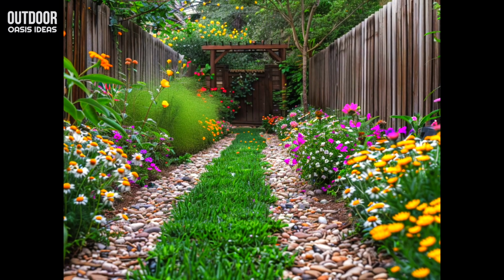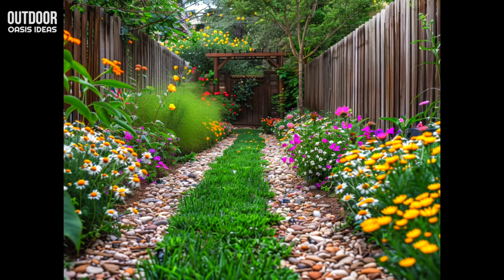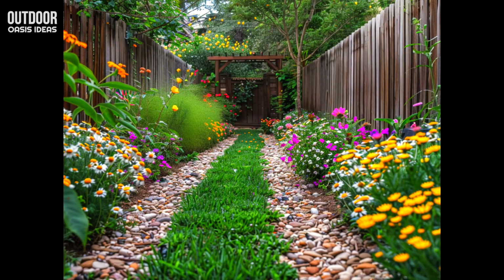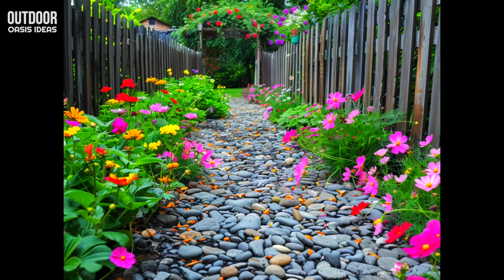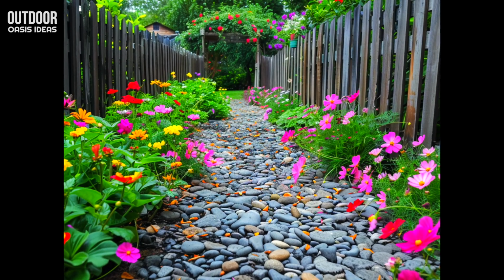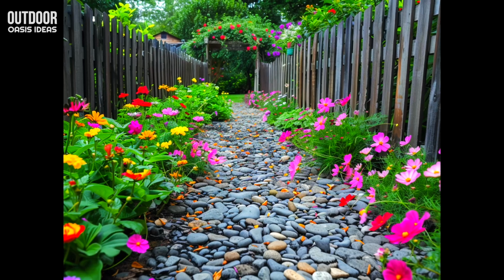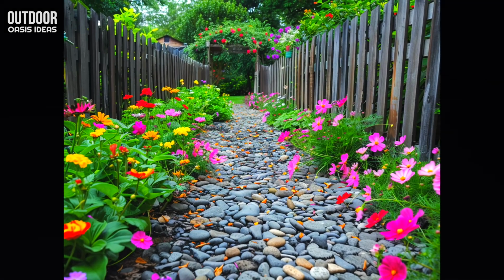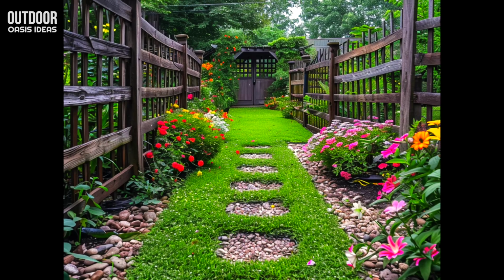Smell. Fragrance is one of the most powerful ways to evoke emotion and create a memorable garden experience. Plant aromatic flowers like lavender, jasmine, or roses, and include herbs like mint or thyme along pathways so their scents are released when brushed against. For evening enjoyment, consider night-blooming plants like moonflowers or evening primrose, which release their fragrance at dusk.